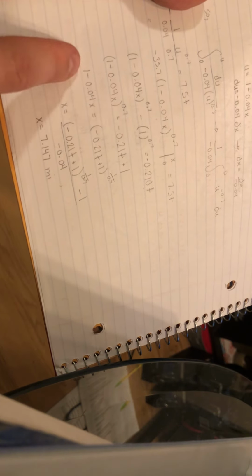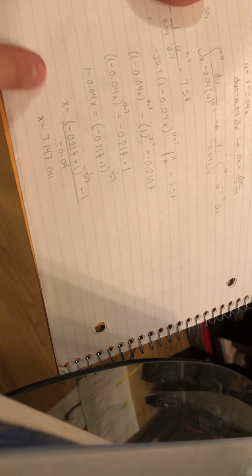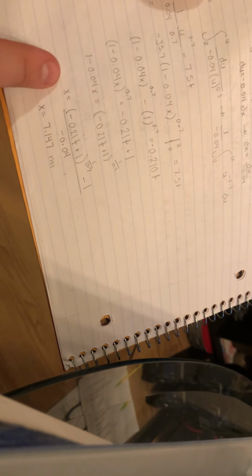And then what that does is we can then isolate x, and then type in our t, or for the initial, the distance at 1 hour. So we solve, and that gives us 7.147 miles.